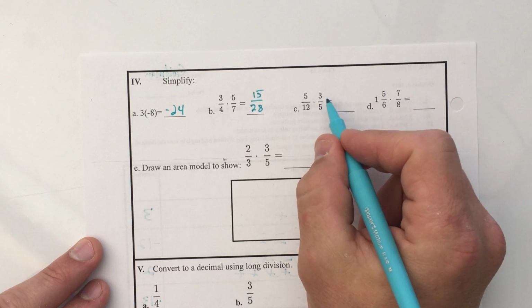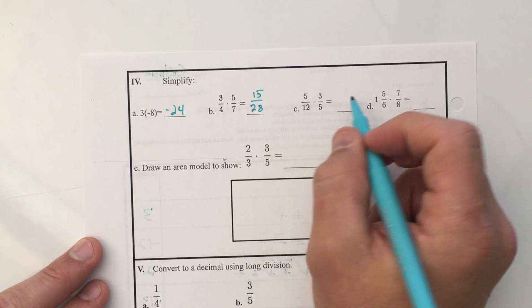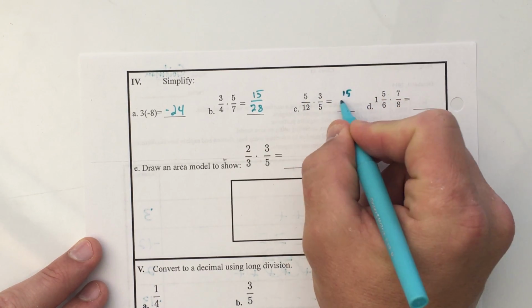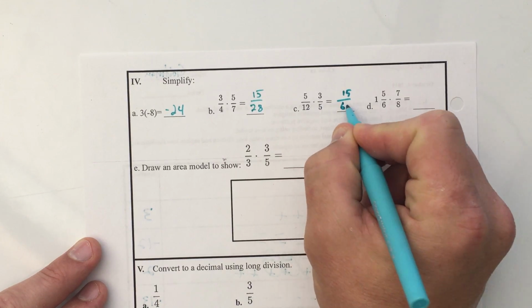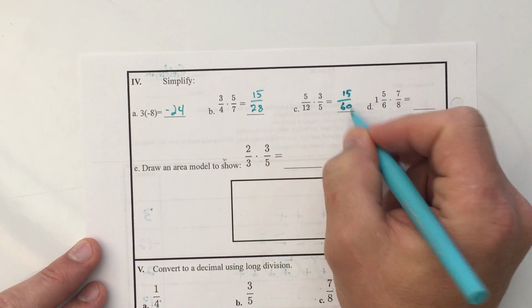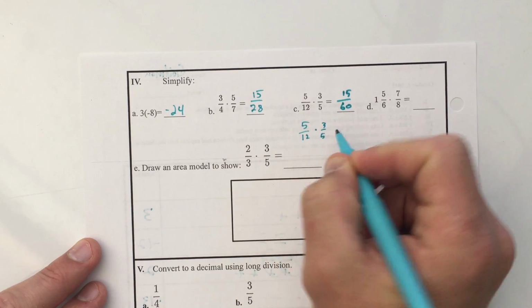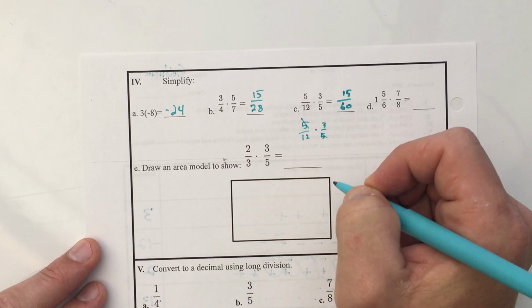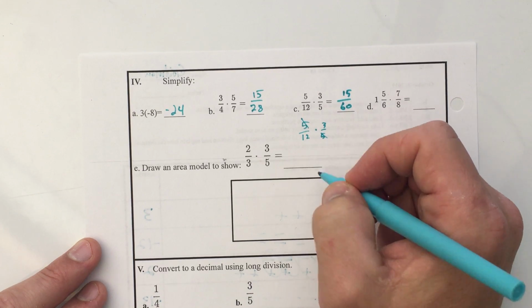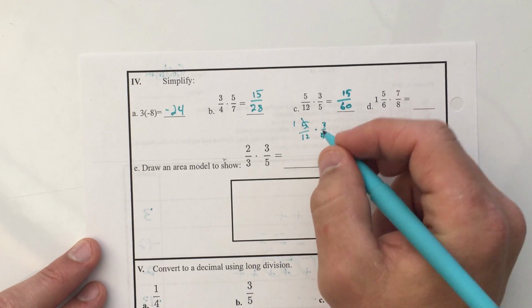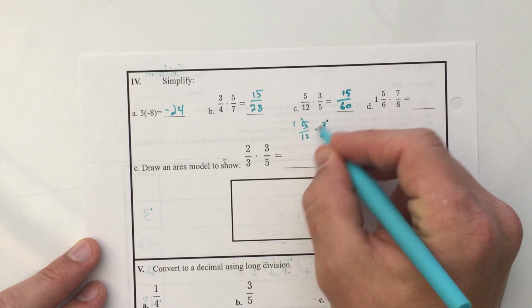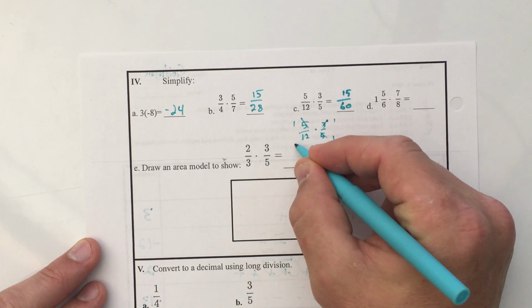For C, multiply across again. 5 times 3 is 15. 12 times 5 is 60. You can simplify this, and notice if I rewrite this, some of us knew this. I can cross simplify 5 and 5, just like if it was 5 over 5. Both of these would go to 1. And I can also cross simplify 3 and 12. 1 and 4.